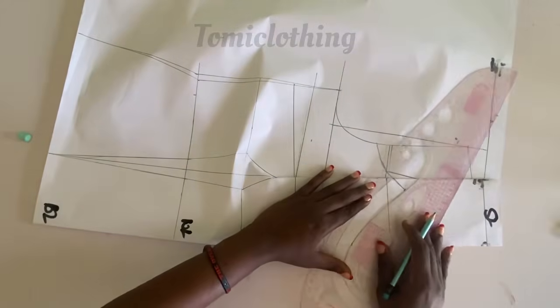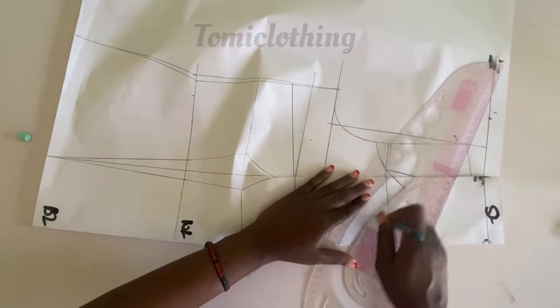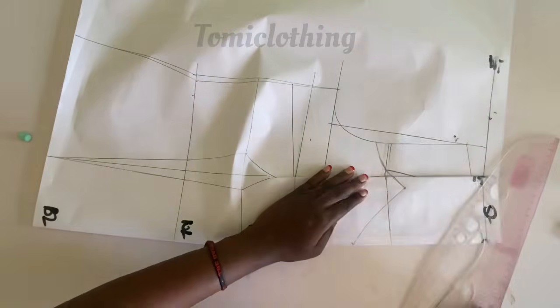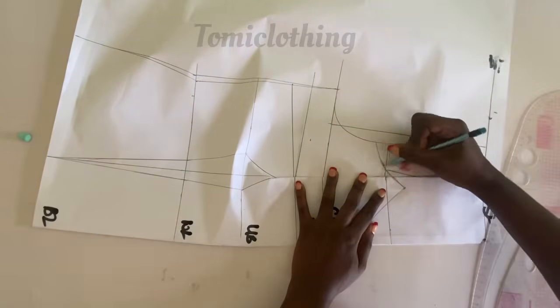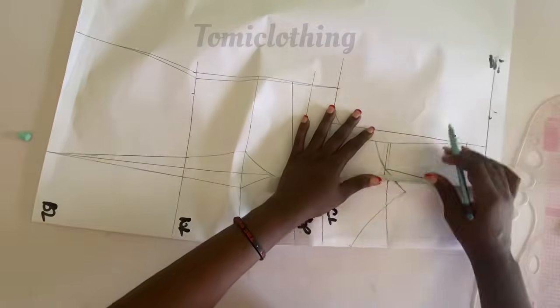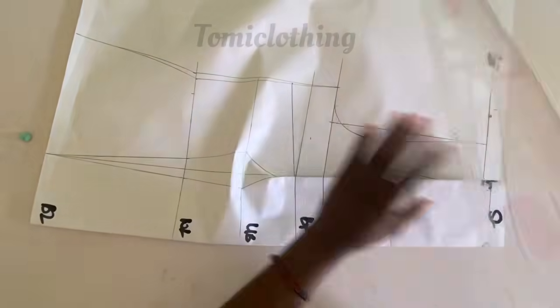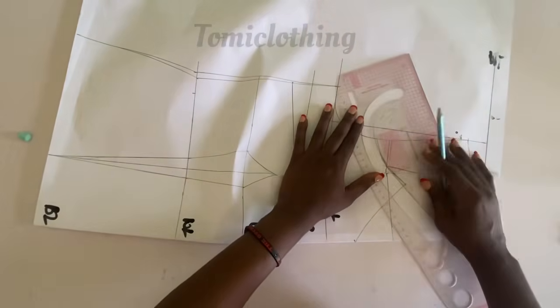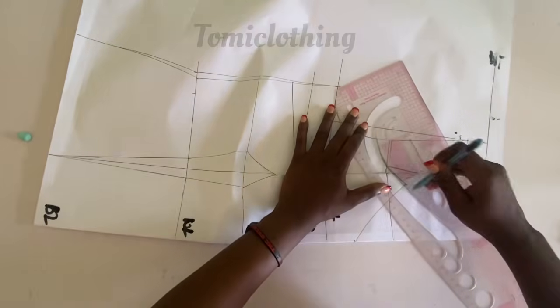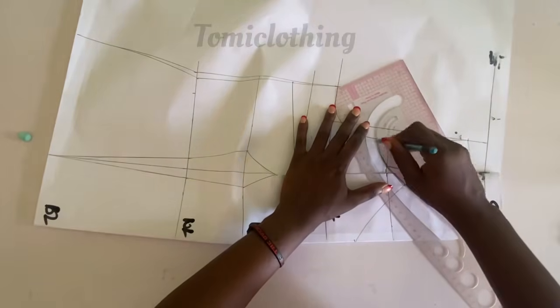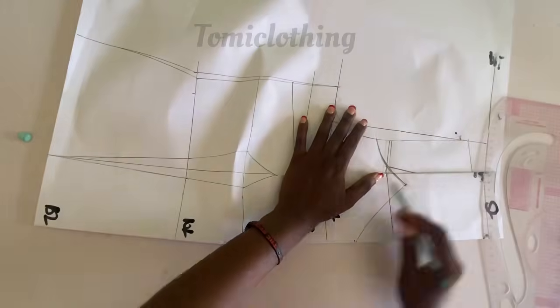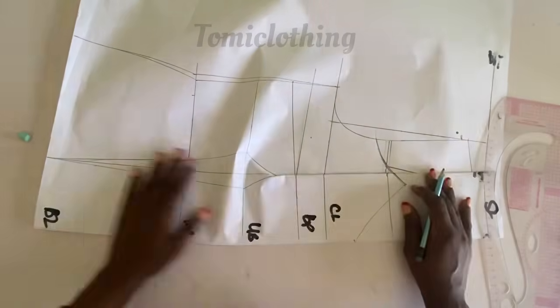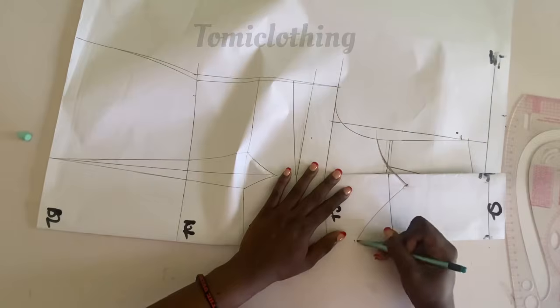So then I'm going to use the curvy part of my ruler to connect it to that point, just as you can see. You can see what I have. So yeah, so you can see everything aligns well. So I'm just going to try to use the curvy part of my ruler to make it better. I was using a freehand, so this way it makes sense. Do you understand? So it makes sense.